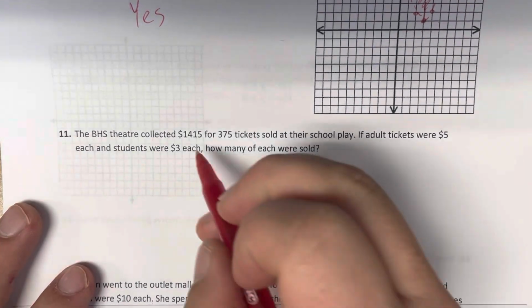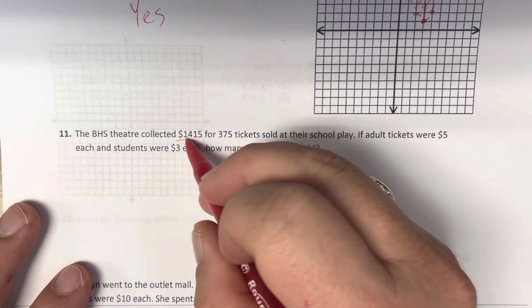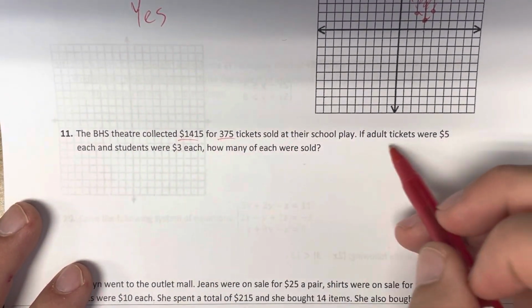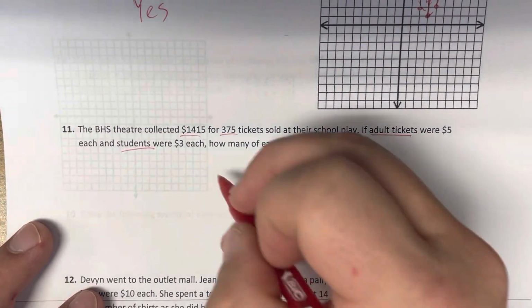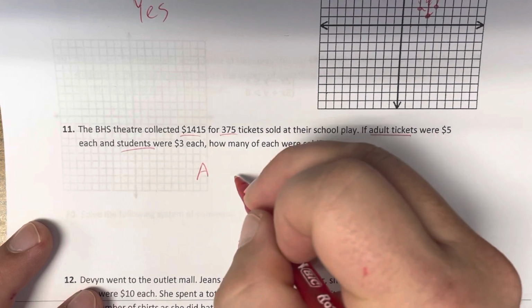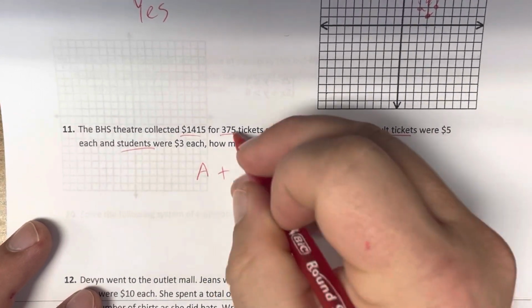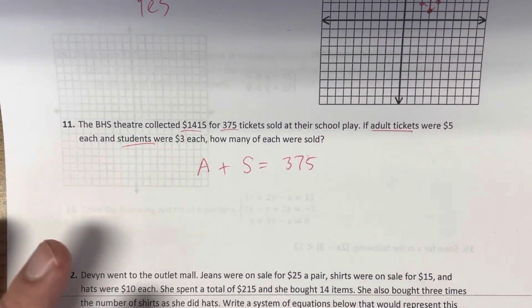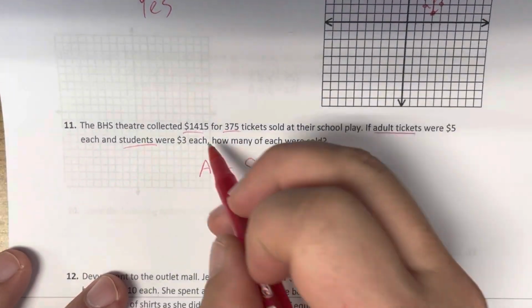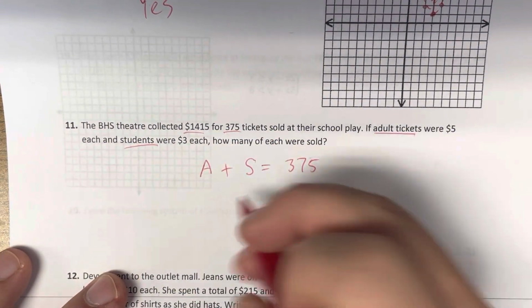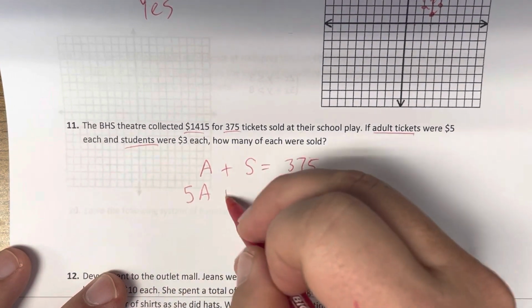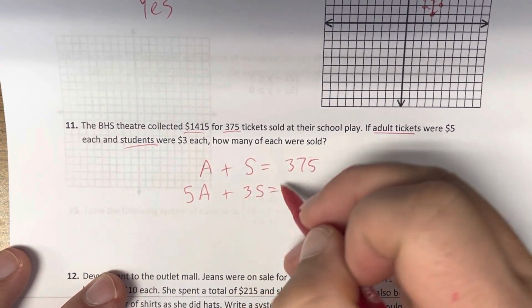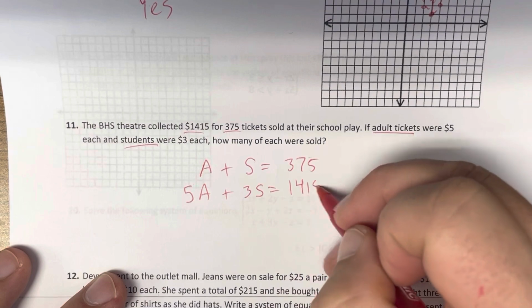The theater collected $1,415 for 375 tickets sold. There's adult tickets and student tickets. Those are my two variables. And so my first one, the number of adult tickets plus the number of student tickets equals 375 tickets total. So no money involved, just number of tickets. Next, I'm going to have my money involved. So $5 per adult ticket plus $3 for a student ticket gets the total of $1,415.